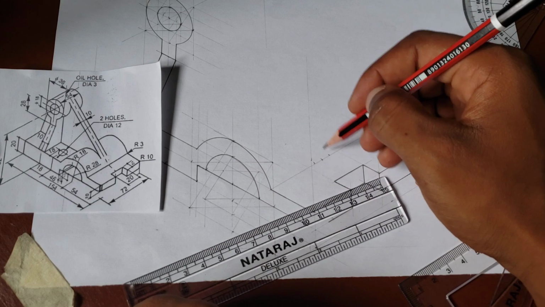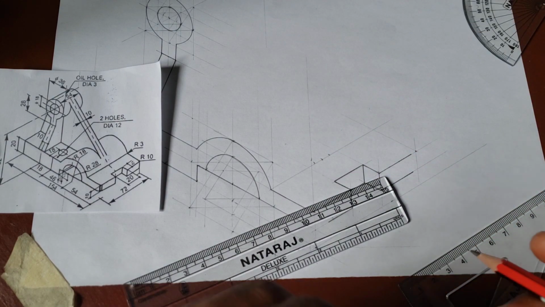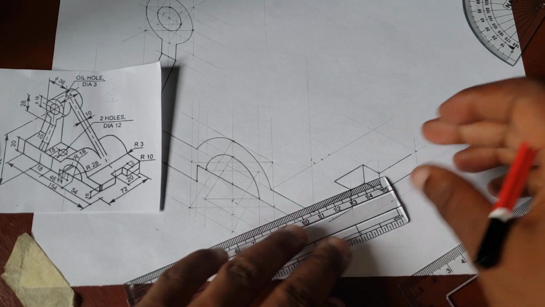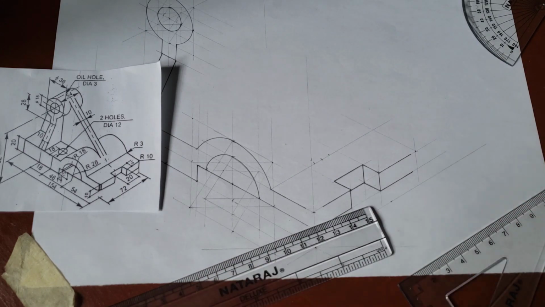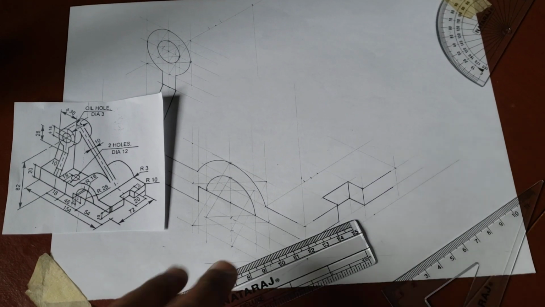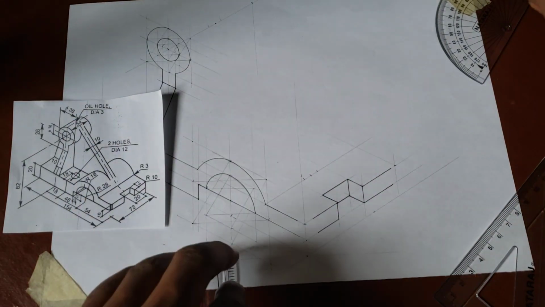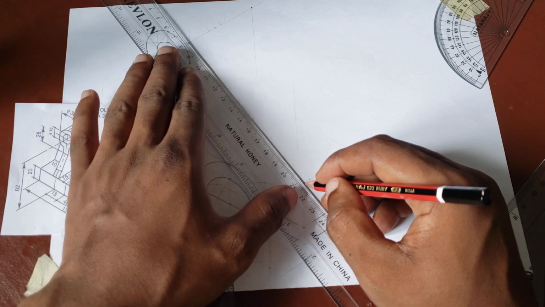So these points will come to join with my points up here. Okay, now I need to draw the arc. So I will join my points first of all with hidden lines.